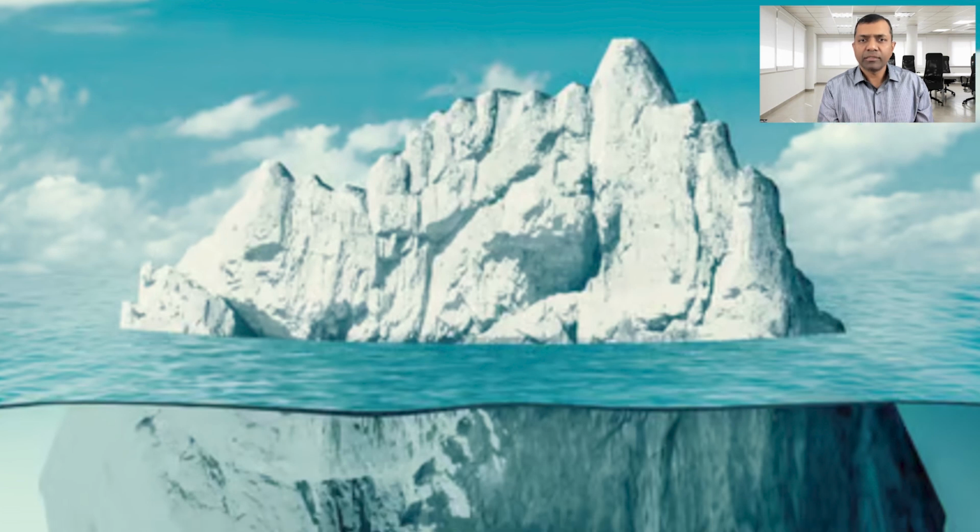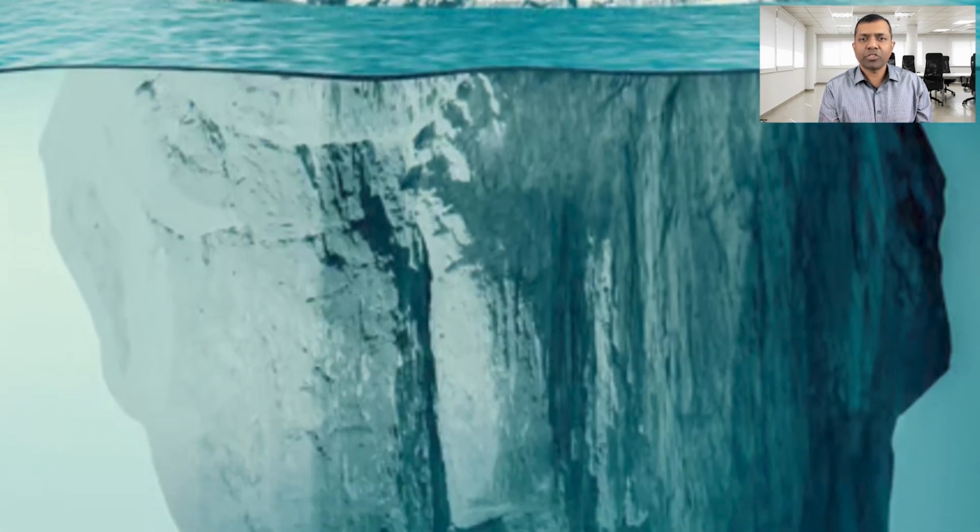This is the tip of an iceberg. There's much more that can be done to improve the efficiency of your development team.